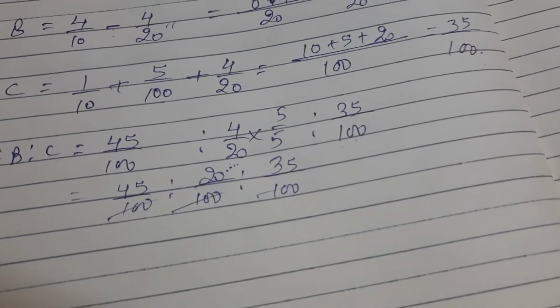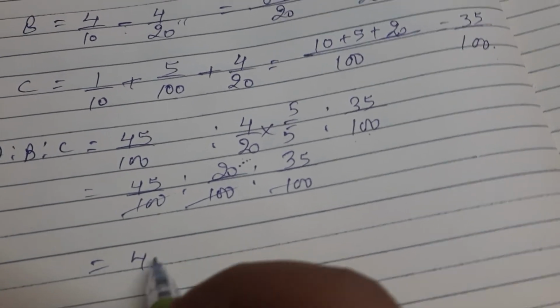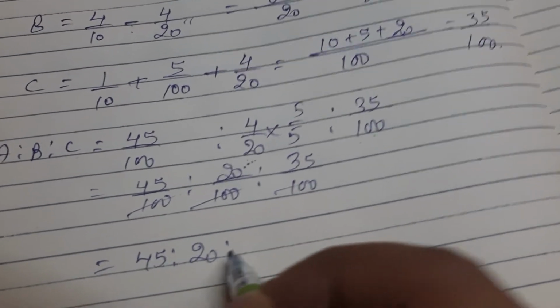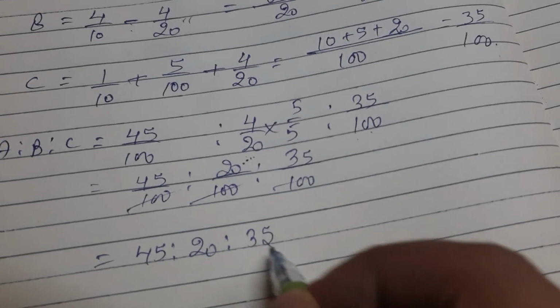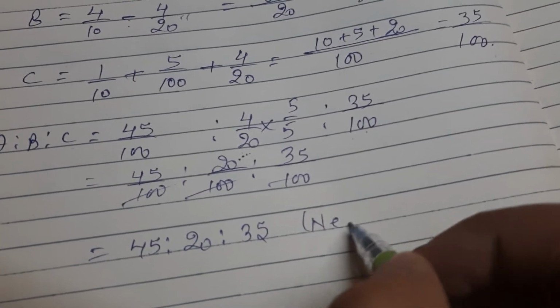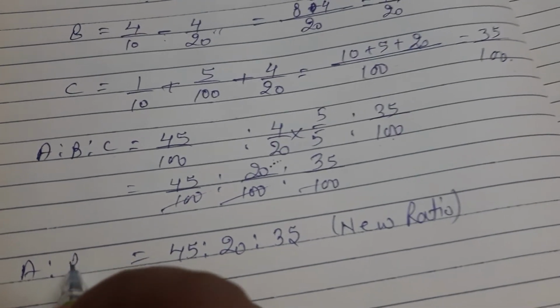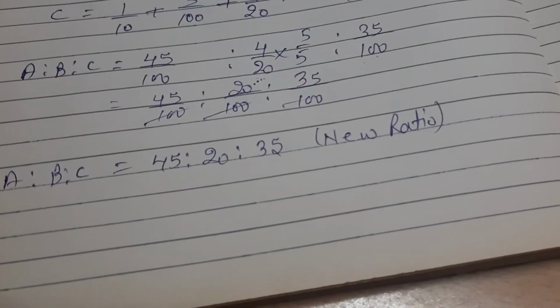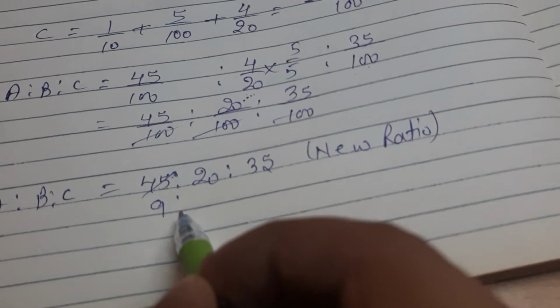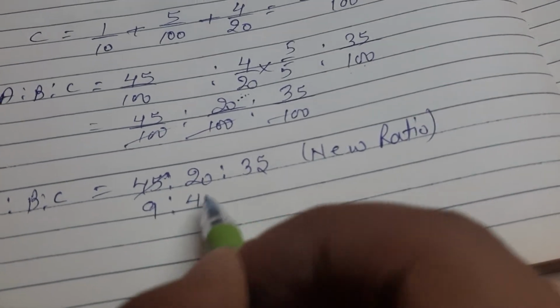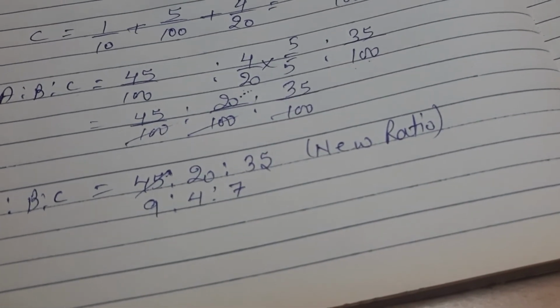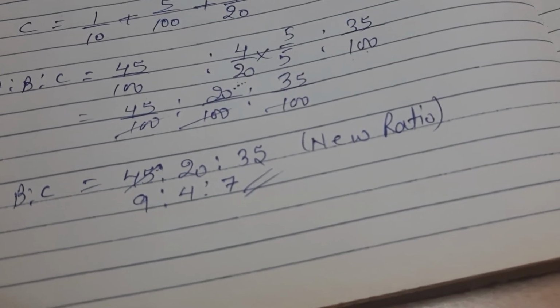Neglecting the denominator, the new ratio will be 45:20:35. This will be our new ratio of A, B and C. If you want, you can further divide by 5: 9, 4, 7. So this can also be your new ratio.